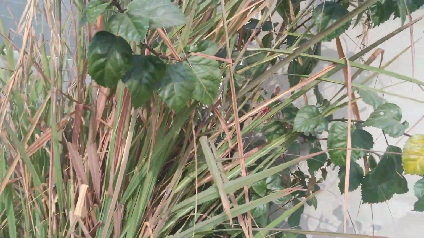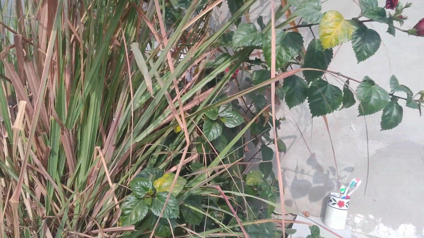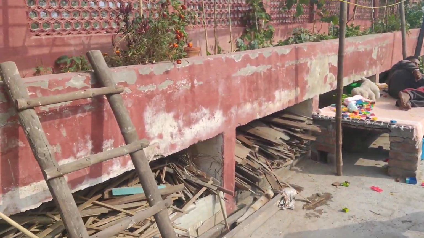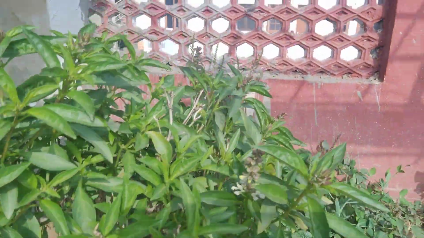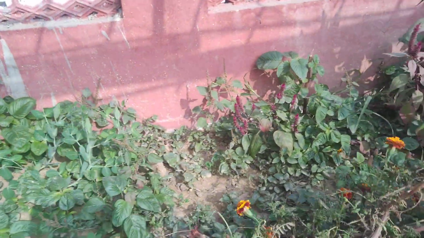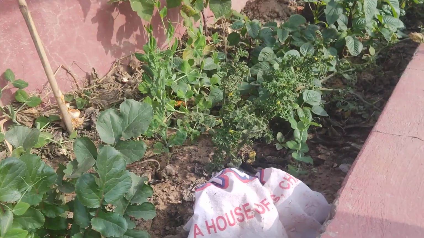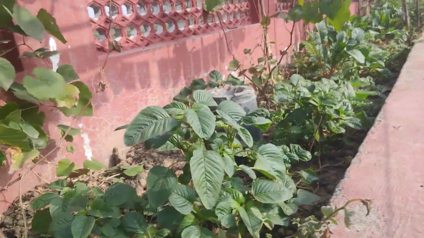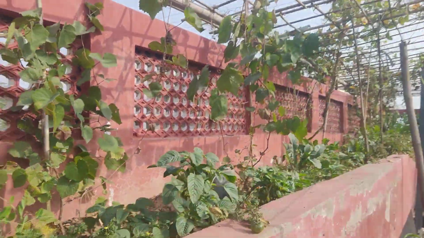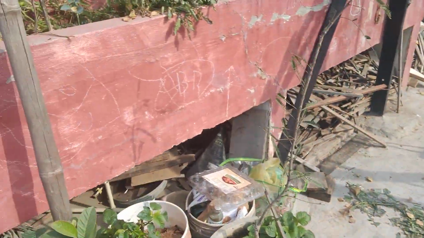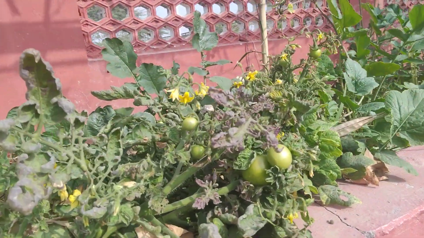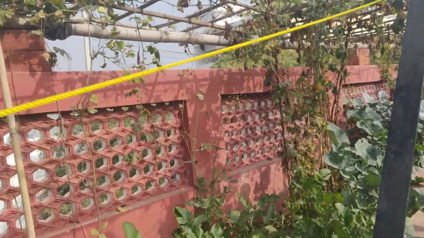This is a flowering plant, and this is lemon grass. This is again the marigold. This is another variety of basil. And these are pea plants. Then we can see radish, this is tomato plant. These are all tomato plants, tomatoes, and radish.